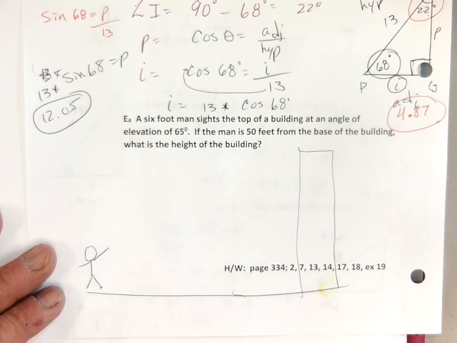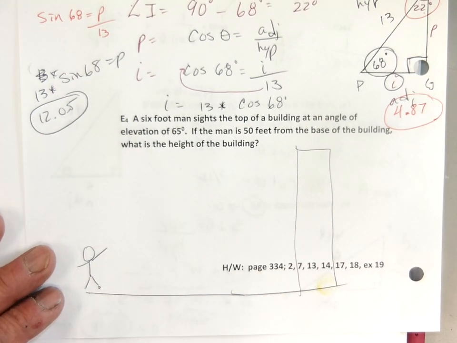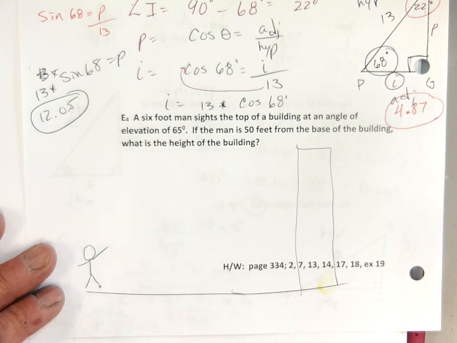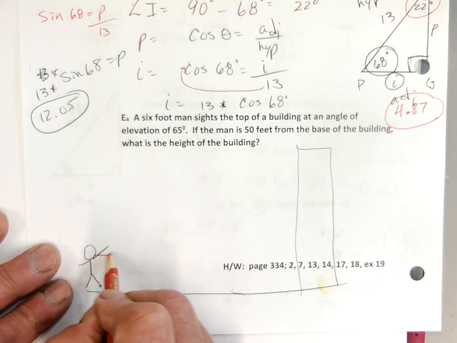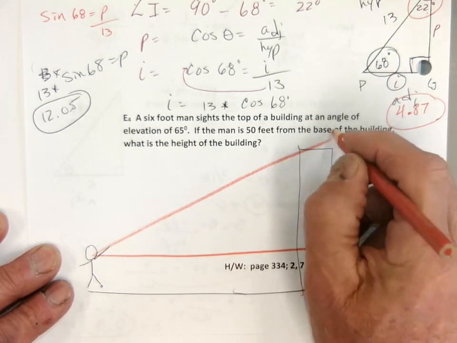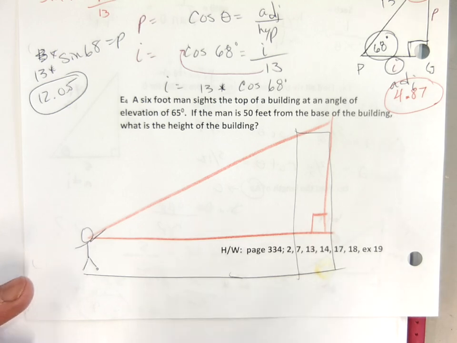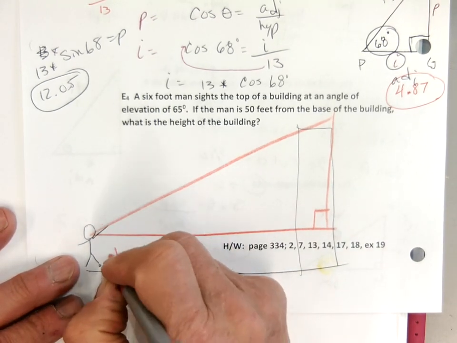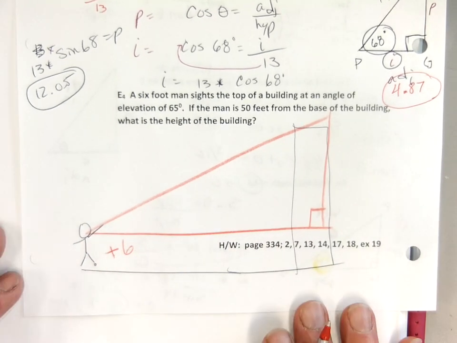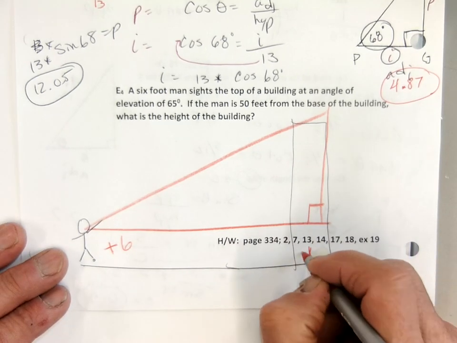The triangle we're going to draw is actually suspended by 6 feet, isn't it? So the triangle I'm going to draw is going to be right here. When I get done, I'm going to add in the 6 feet.